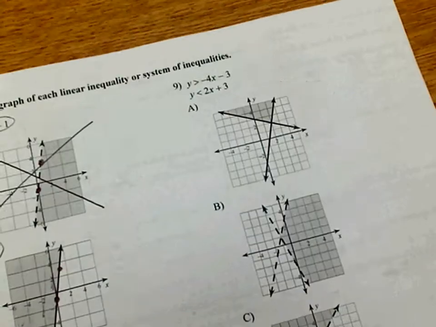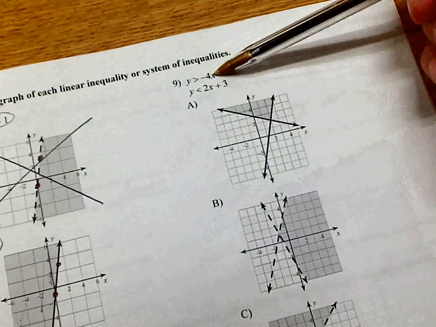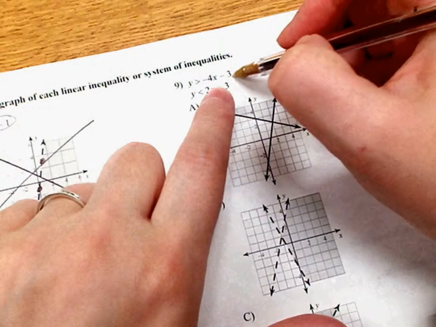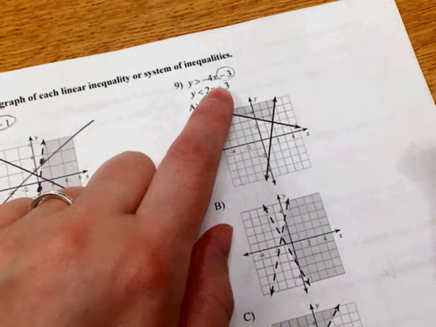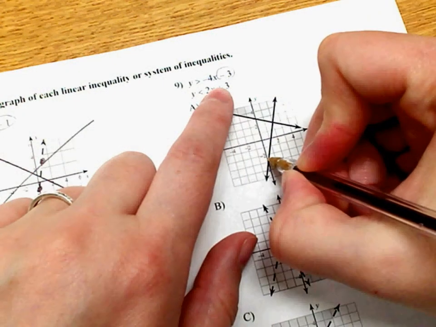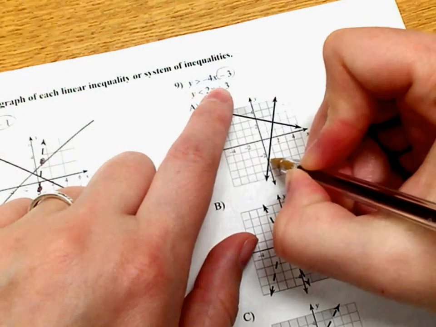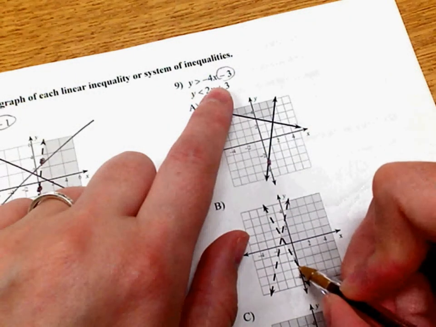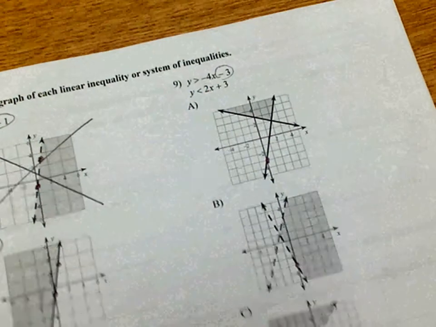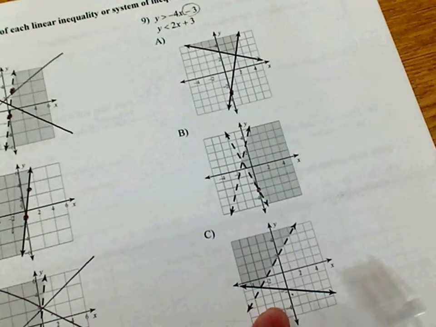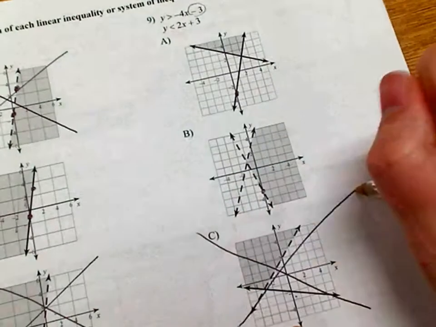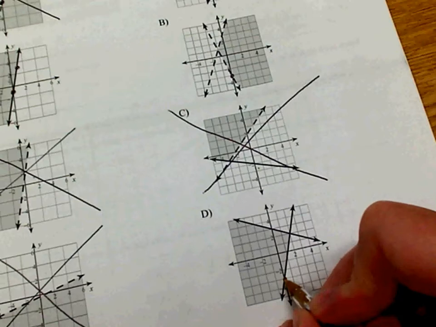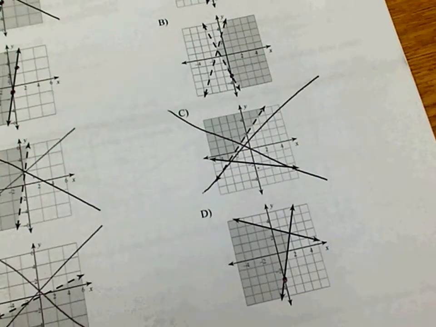All right, and number 9, it's a system because there are 2 inequalities. So let's start with the first inequality. And let's find one that has a -3. So -3, that looks like -3. These are going by ones this time. So this looks like -3. This one does not look like -3. It looks like -2. Do you see it? So this one cannot be right. And then this one down here, it looks like -3. All right, so we have 3 possibilities so far.